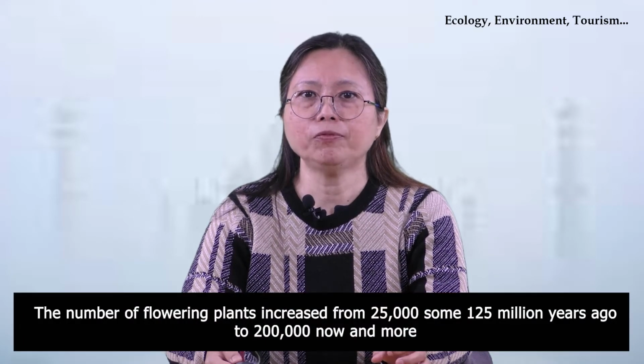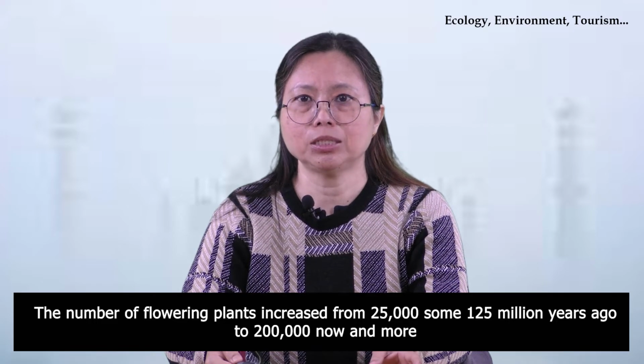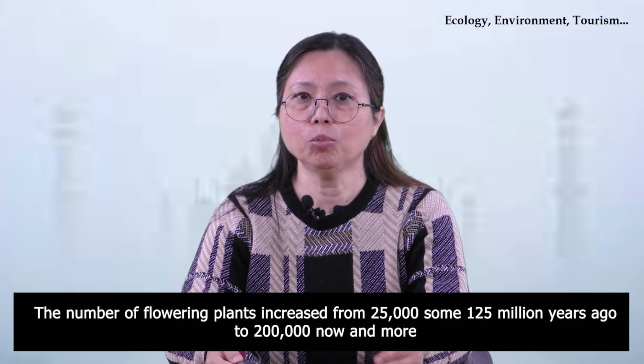Biodiversity has accumulated through geological time due to a range of evolutionary processes. We now find that the number of flowering plants has increased from 25,000 some 125 million years ago to 200,000 now and more. The marine and continental life have also increased exponentially.